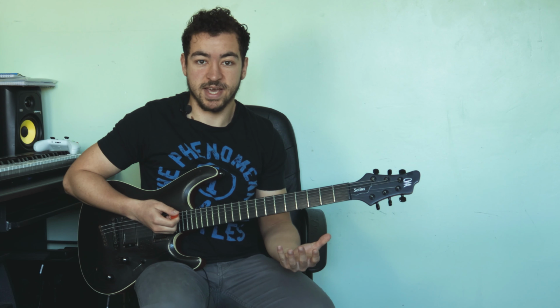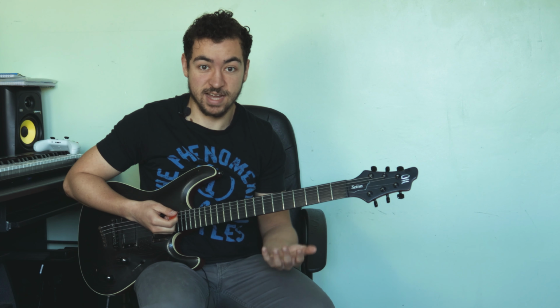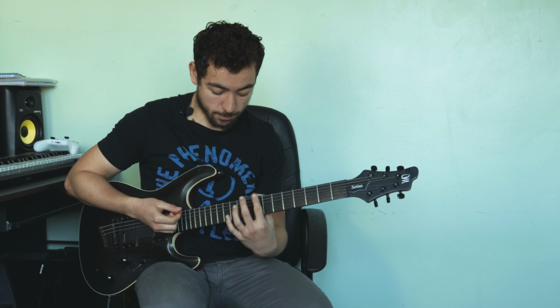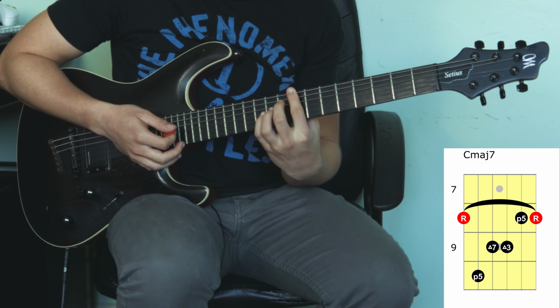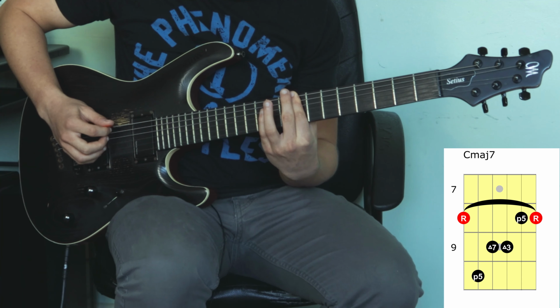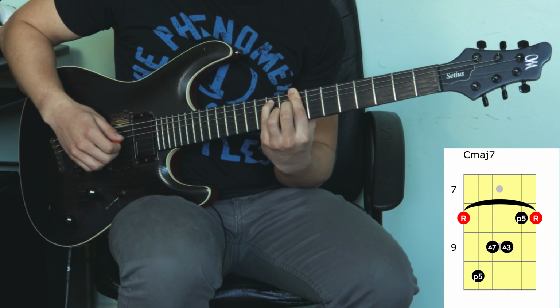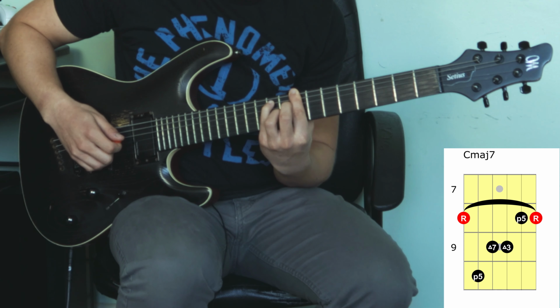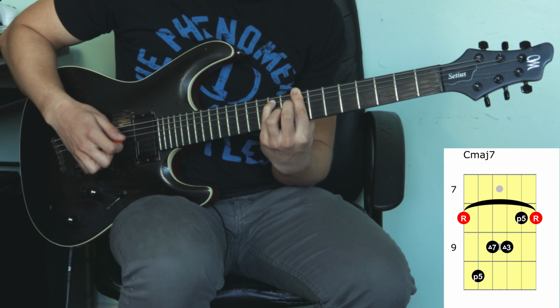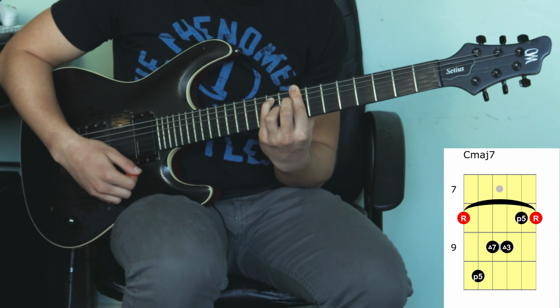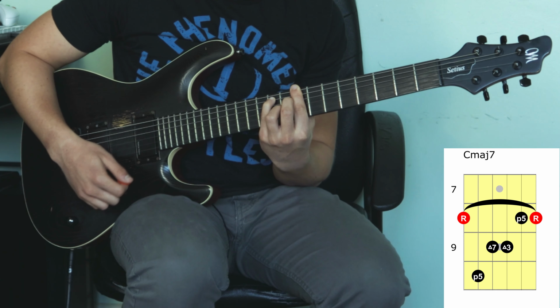The first way we're going to be playing a major 7 chord is a standard 6-string bar chord. So we're going to bar the 8th fret, and we are going to be playing 8 on the low E string, 10 on the A string, 9 on the D, and 9 on the G string, and then we're going to be playing 8 on the high E and the B strings. So you may already know that one if you're used to your major 7 chords.